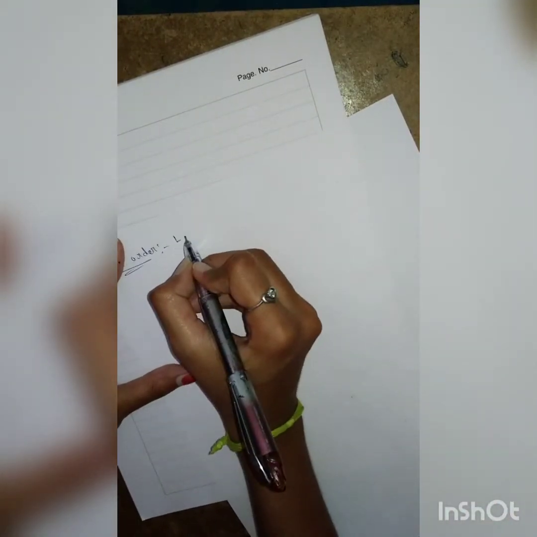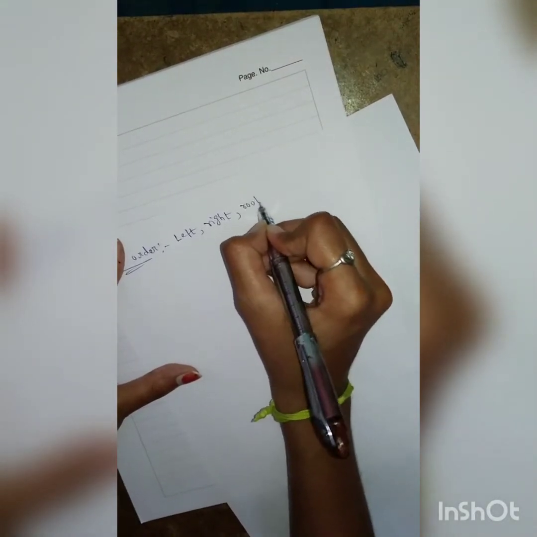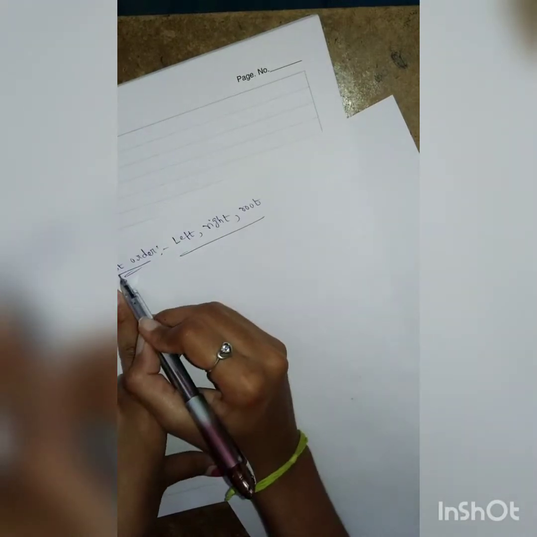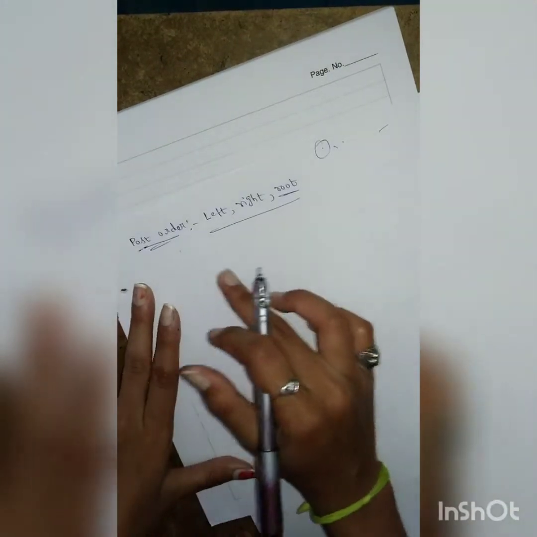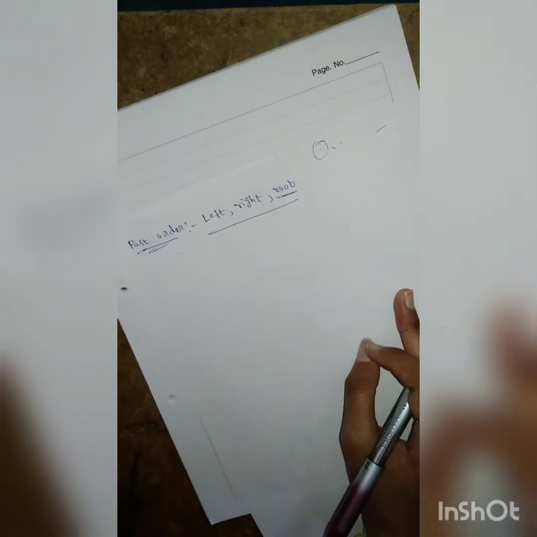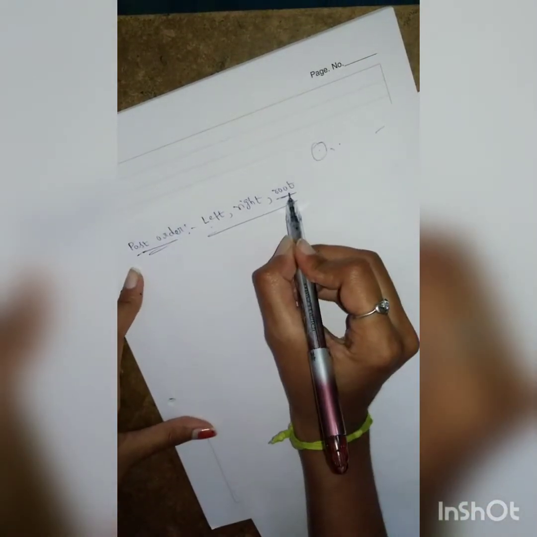Now let's go with post-order. Post means after. So first left, next right, next is root. So post means root comes after. In-order means in. As we have studied in the stack example, infix, postfix and prefix, right? Infix, in between. Prefix, before. Postfix, after. So in that way only, pre-order, post-order, in-order go. So post-order: left, right and root.